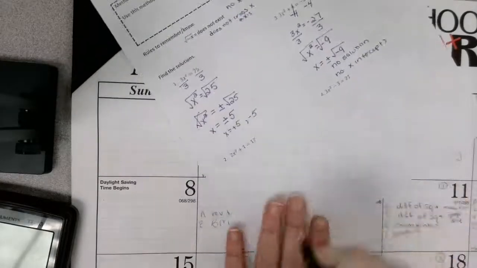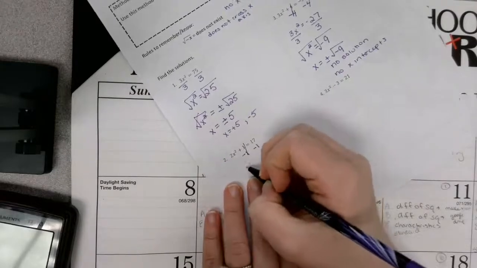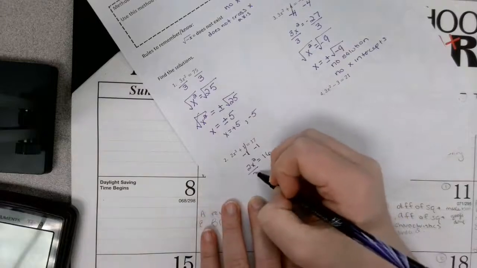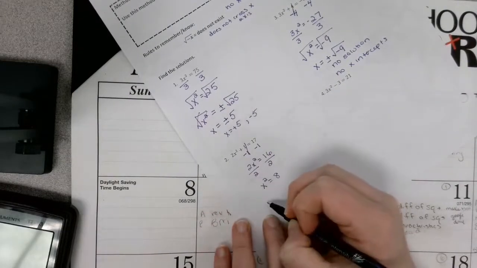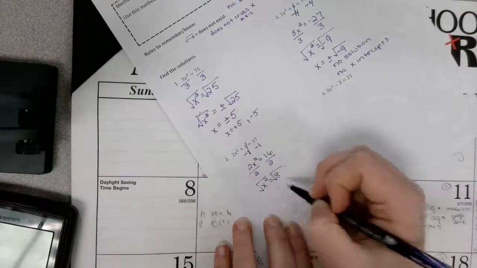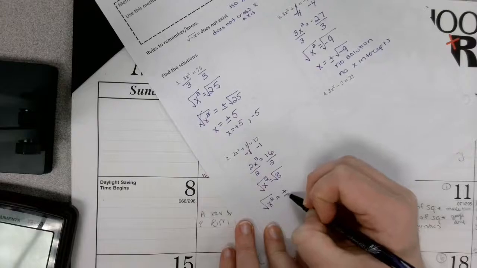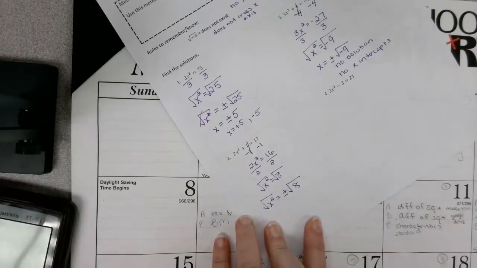Jump down, subtract 1, 2x squared equals 16. Divide by 2. x squared equals 8. We take the square root of both sides. When we take the square root of both sides, I have to include that plus or minus in the front, because remember, you could have two solutions.